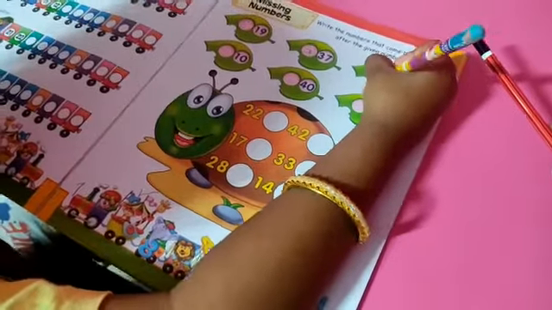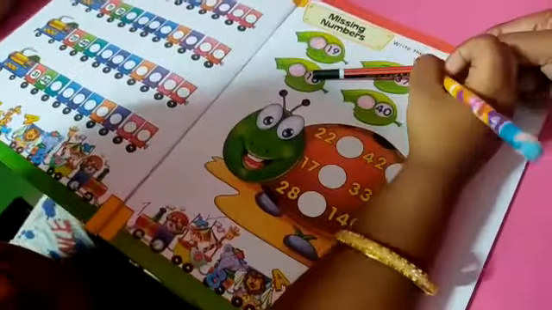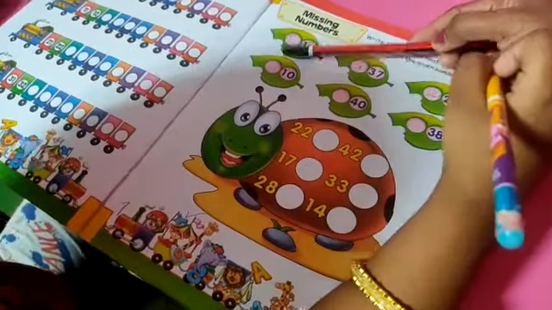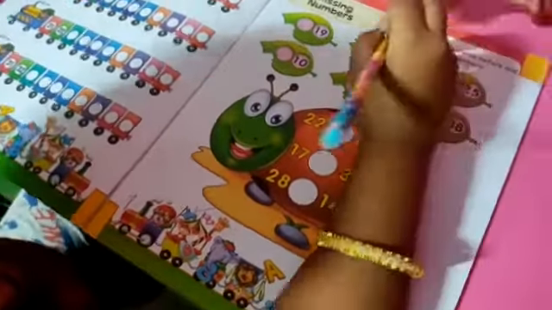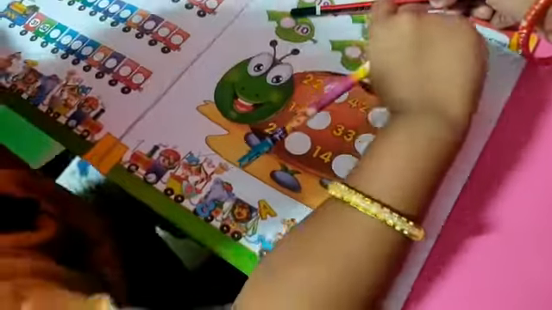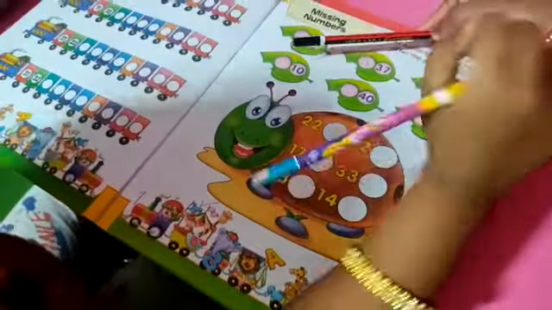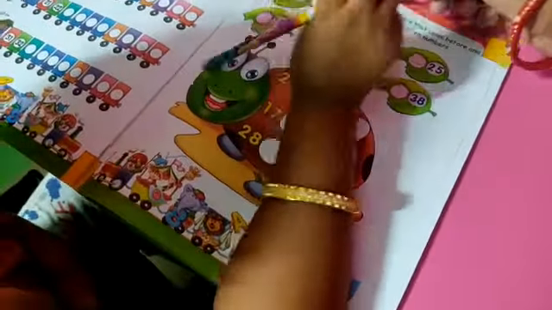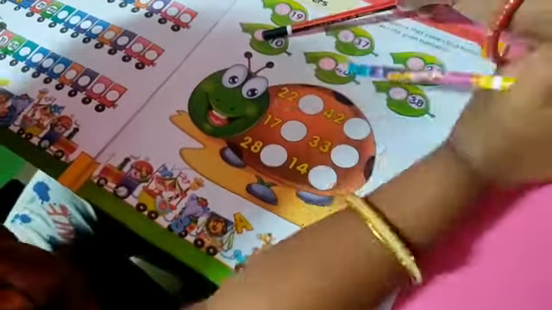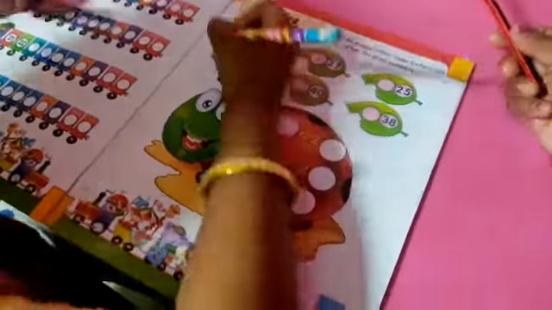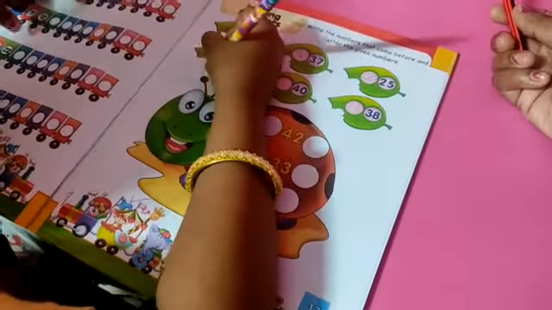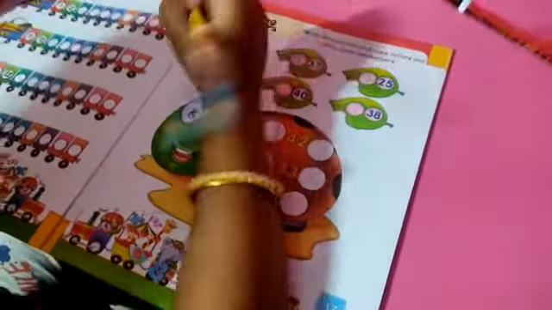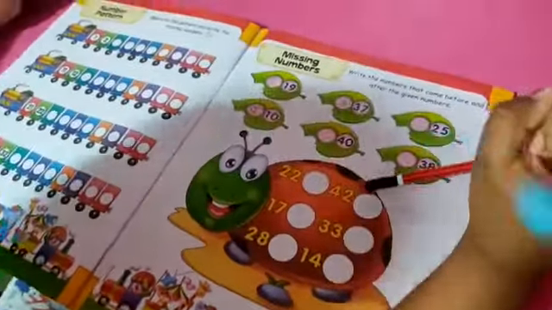24. And 10 before? 10 before? 11. No. 10 before is 9. Yeah. Excellent, Aashi. 9. Good job.